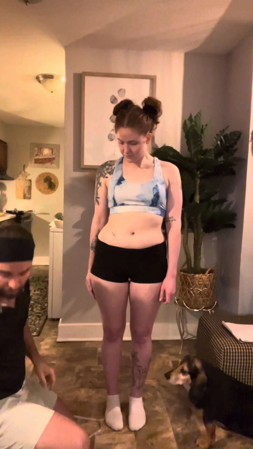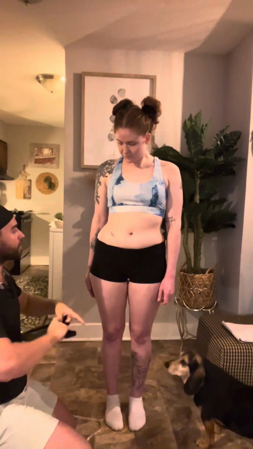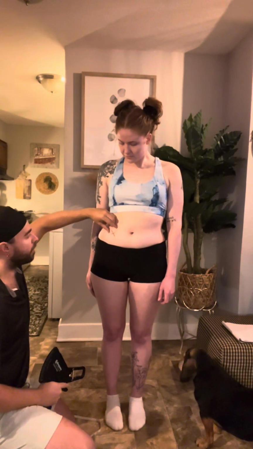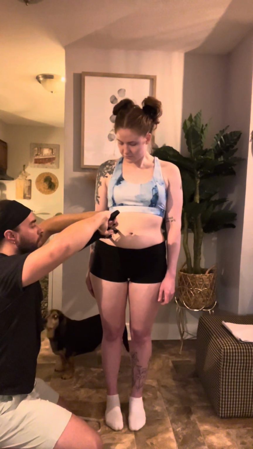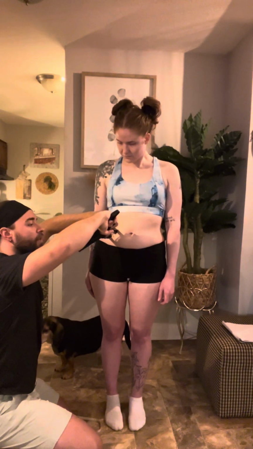And then just like with the other one, we are going to pinch the skin about 1 centimeter above that mark, pinching that crease with the skin fold calipers and releasing, and that one shows as 12 millimeters.